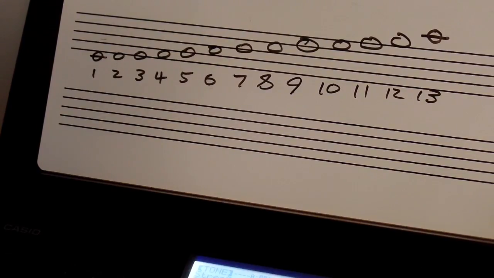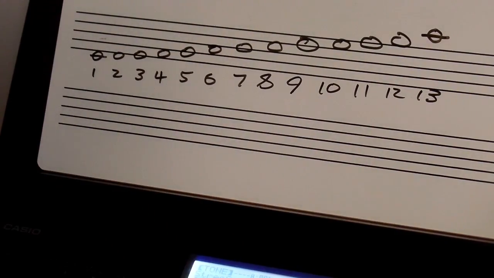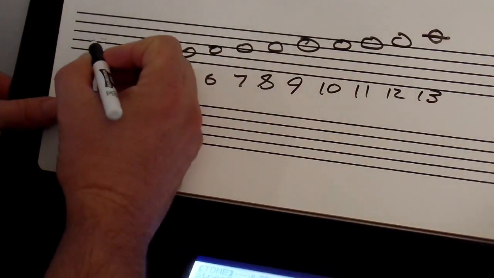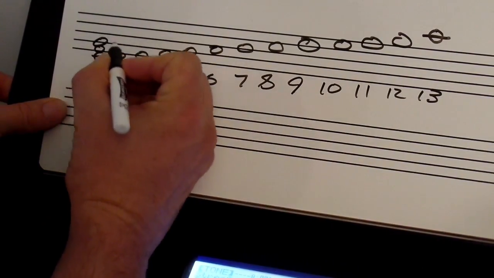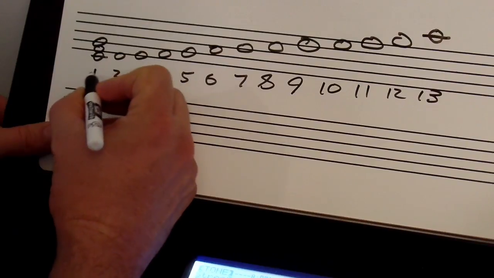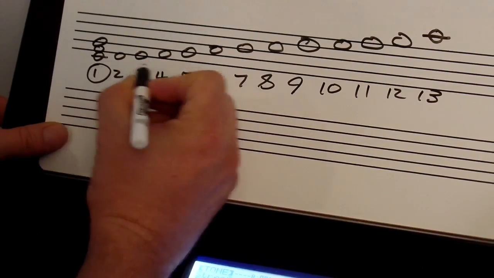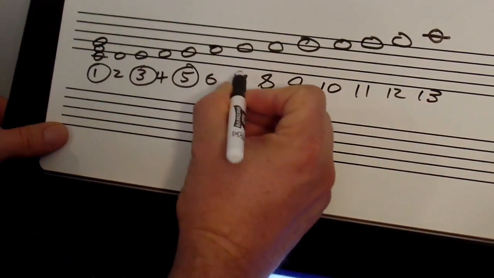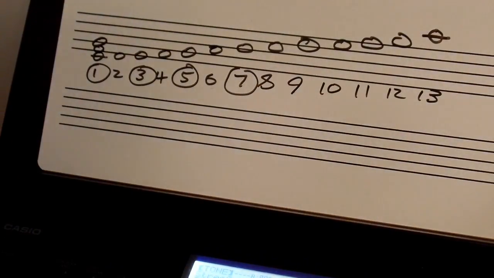So when we construct chords, what we are doing is we're skipping thirds. So we have root, third, fifth, which is our triad. And what we're doing here is we're skipping, root, third, fifth, and if we keep skipping, there's a 7th chord.